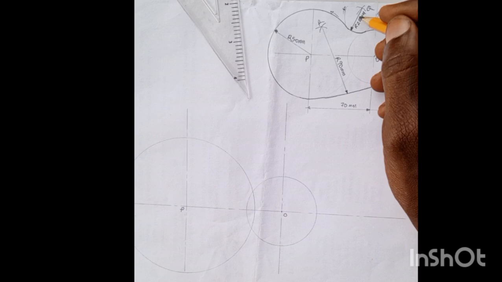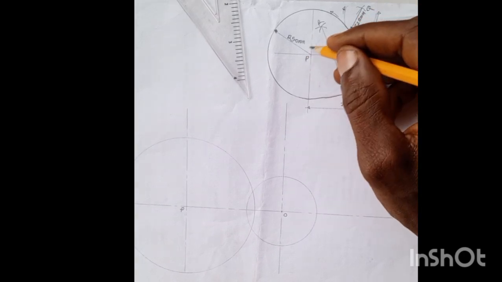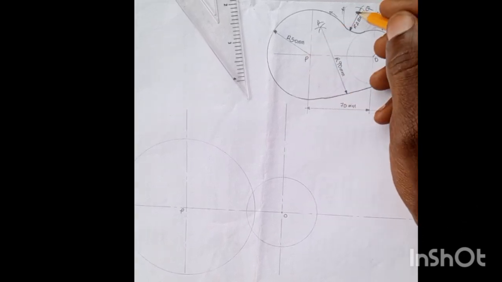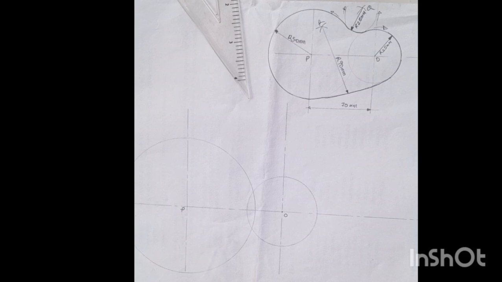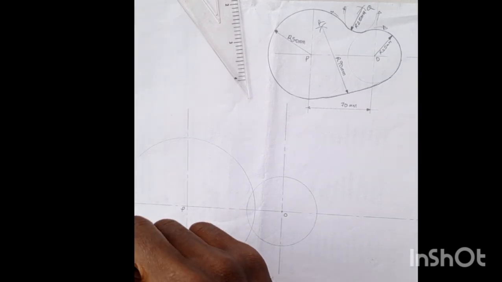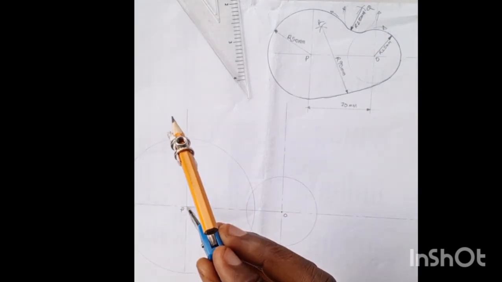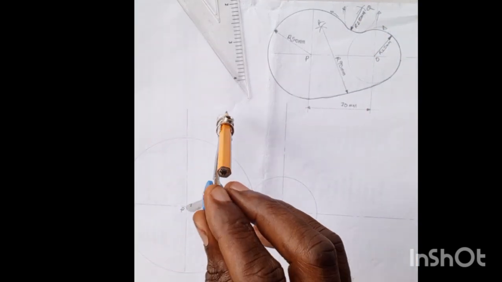So what is the radius of the arc? 25 millimeters, right? Then the radius of the circle is what? 50 millimeters. So when you add it together, what do you have? 75 millimeters. So I'm going to set my compass to 75 millimeters. Okay, this is 75. Now, since the arc is connecting the bigger circle, I'm going to use the center of the bigger circle as my center, and then I will draw an arc here.